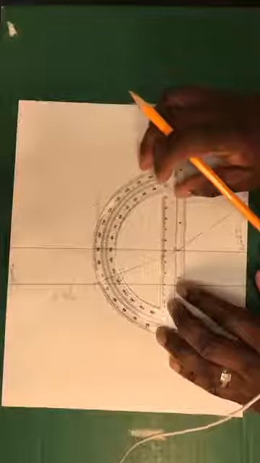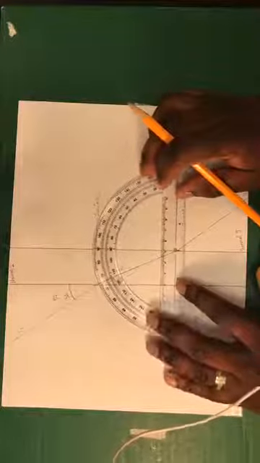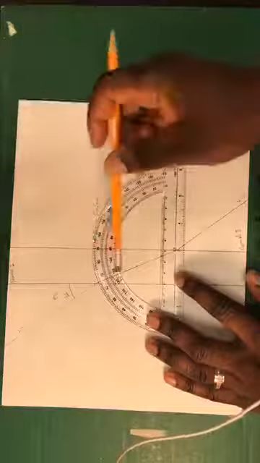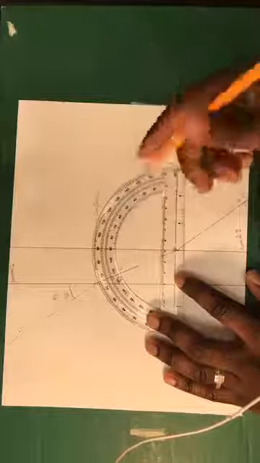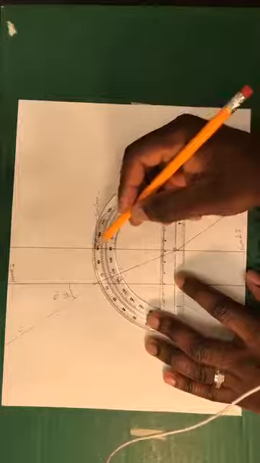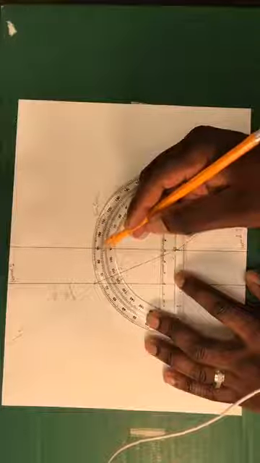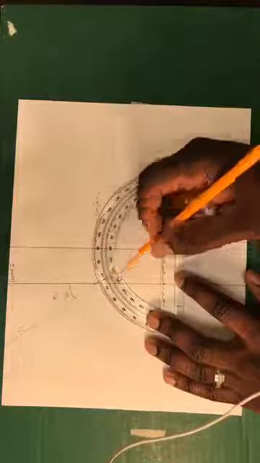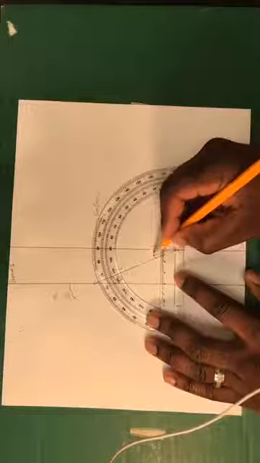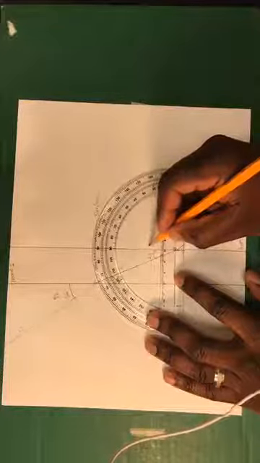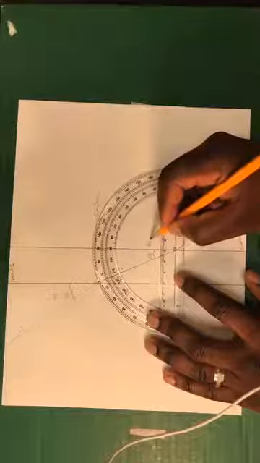Now for the angle of incidence on surface 2, I put my protractor such that I can measure the angle between normal 2 and incident 2. And that angle goes from 90 to 66, which means I'm dealing with 24 degrees for my angle of incidence on surface 2, which I can also call theta I2.